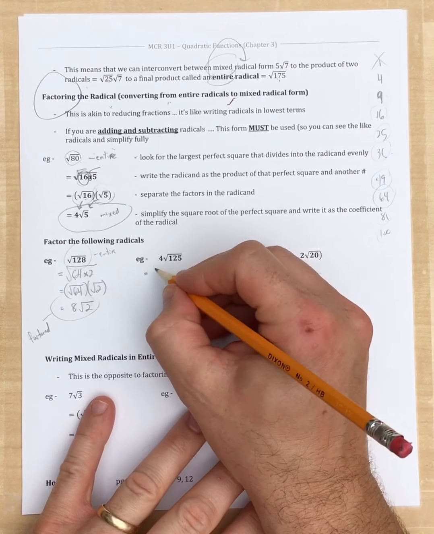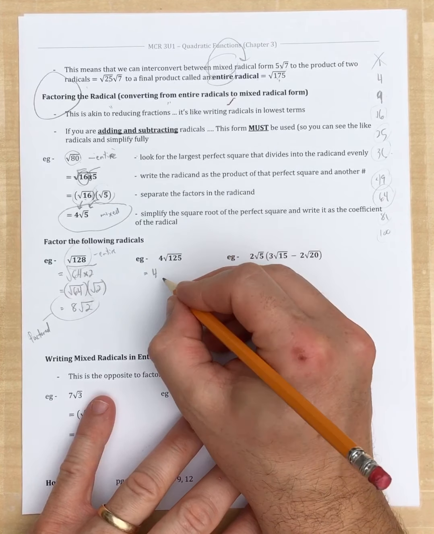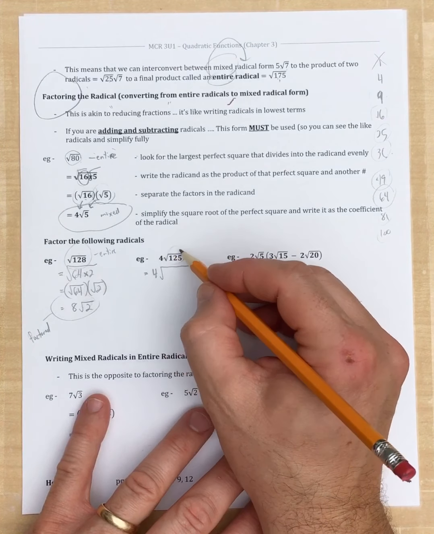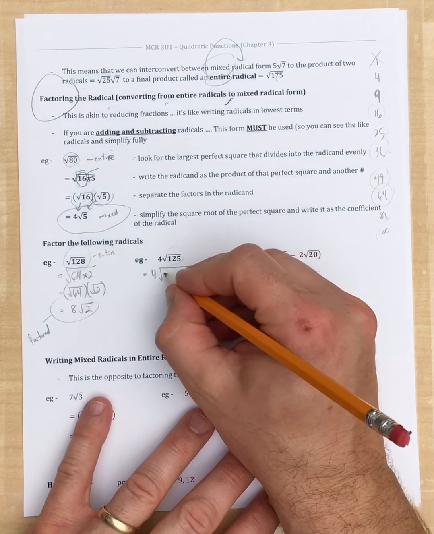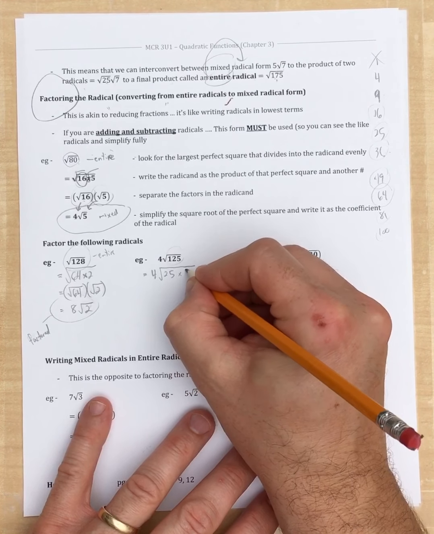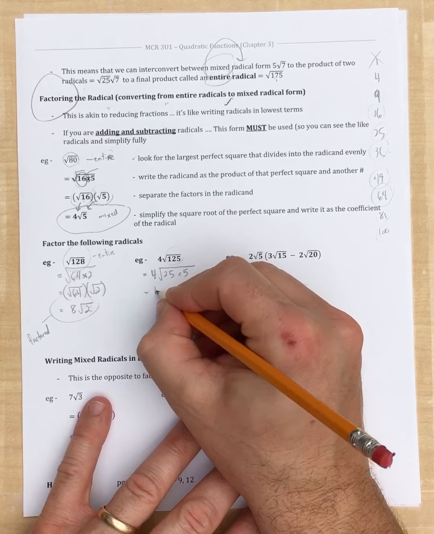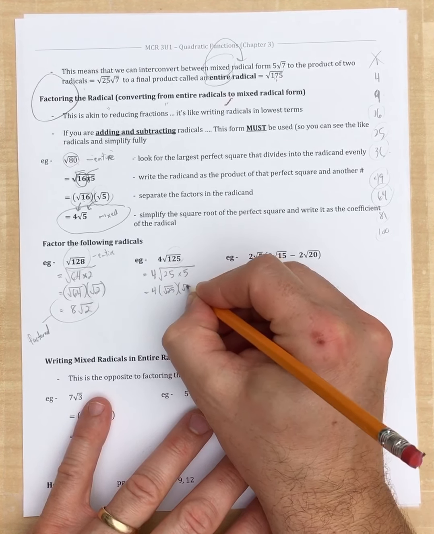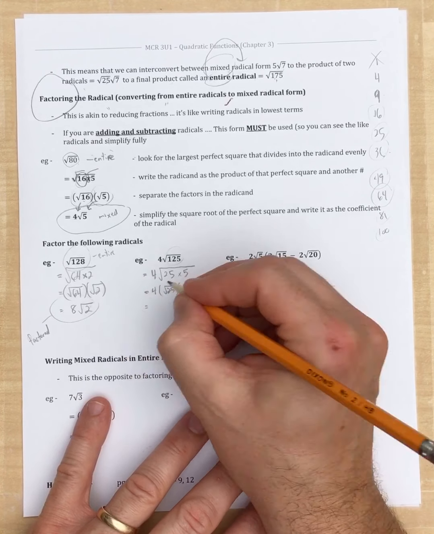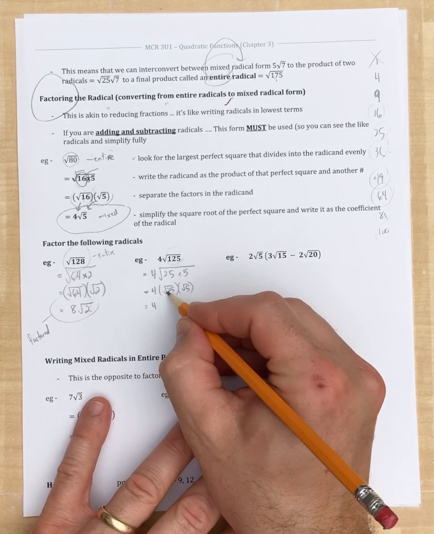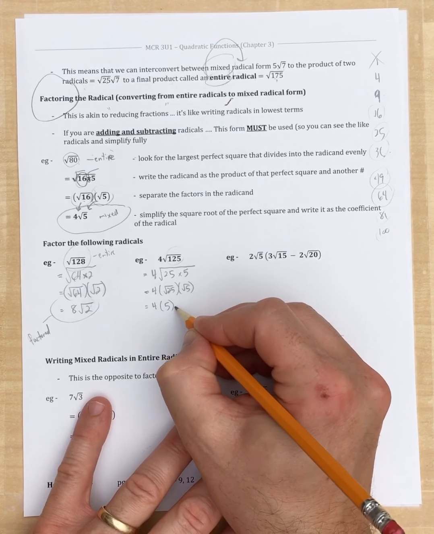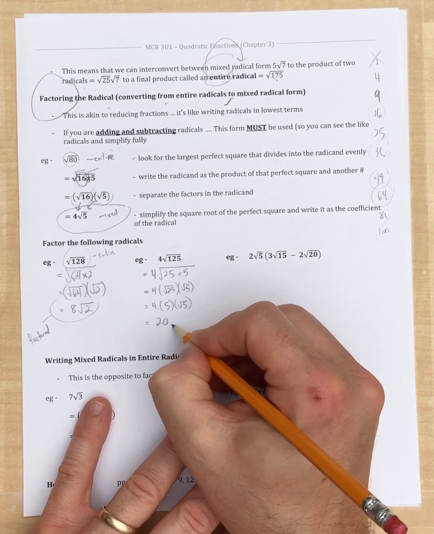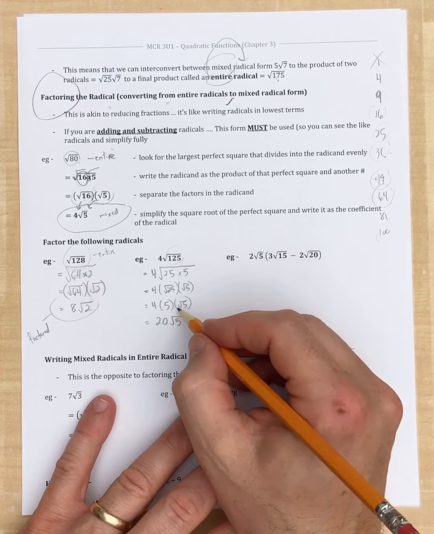So for this one, I have an interesting thing going on here. First, I've got a 4 out front already, so it's already a mixed radical. But I want to take the square root and turn it into something smaller. And I can see right away that 25 goes into that nice and evenly. So I can break that into 25 times 5. Then I go 4 times the square root of 25 times the square root of 5. The square root of 25 is 5, so 4 times 5 times the square root of 5. And of course, 4 times 5, I can write that as 20 root 5.